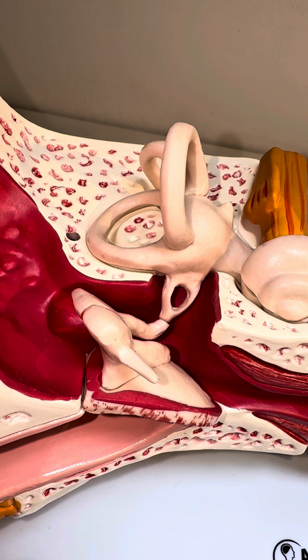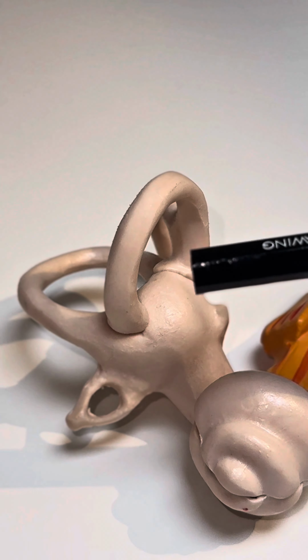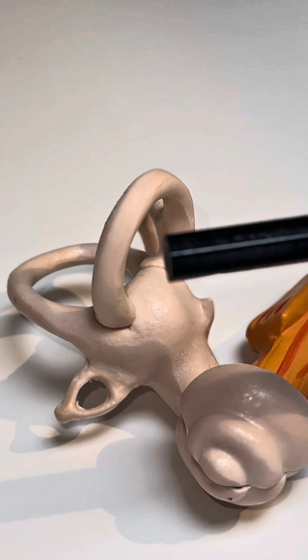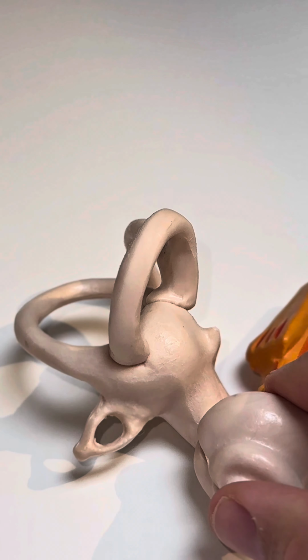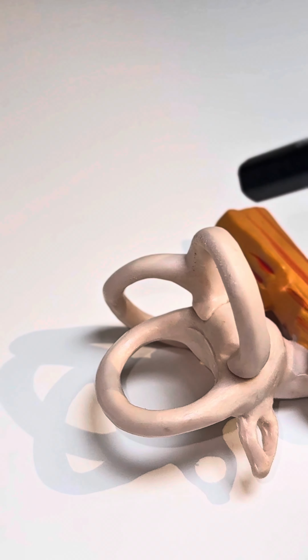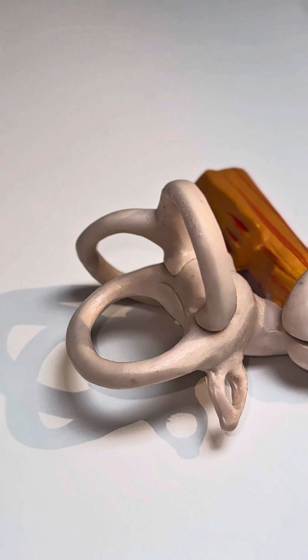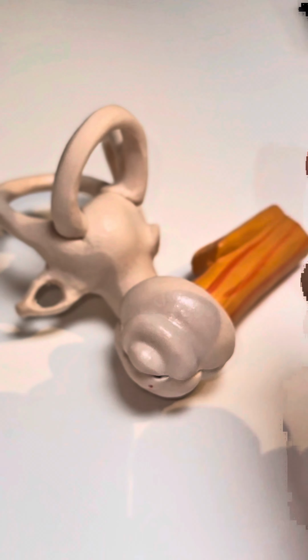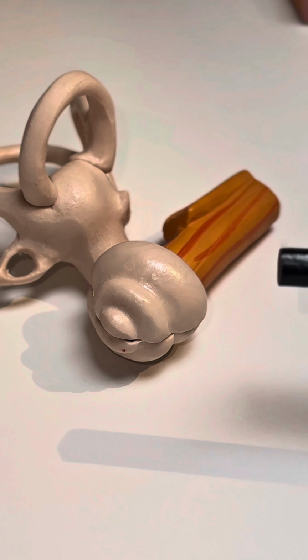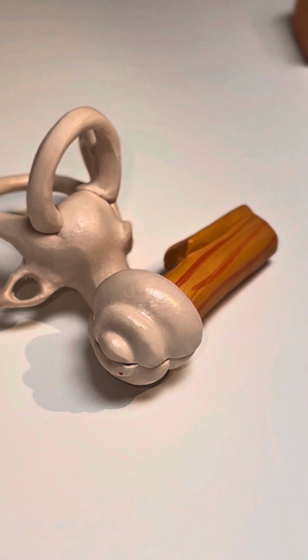So in the inner ear, we have the semicircular canals. We've got the anterior semicircular canal, and around the back we've got the posterior semicircular canal and the lateral semicircular canal, which form part of the vestibular system, which is responsible for your sense of balance and spatial orientation. Here we can see the cochlear nerve and the cochlea as well.